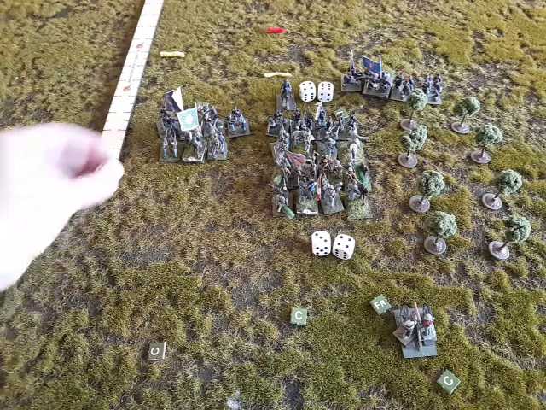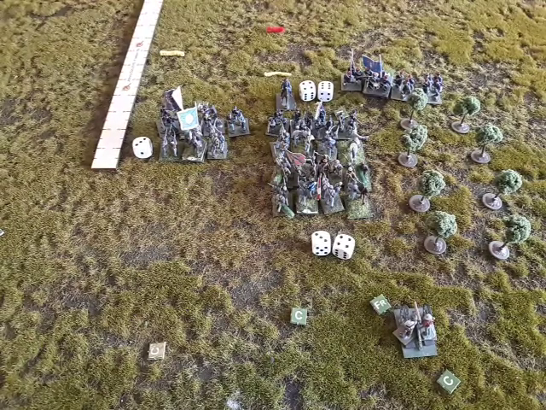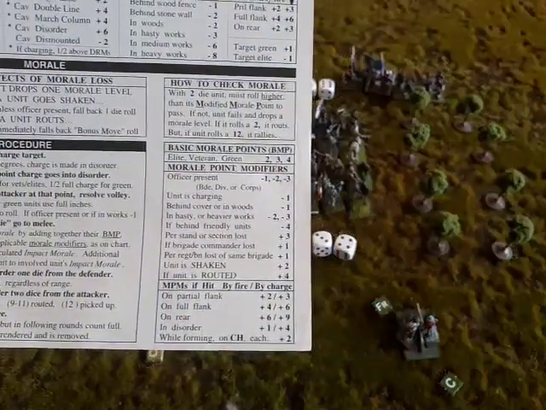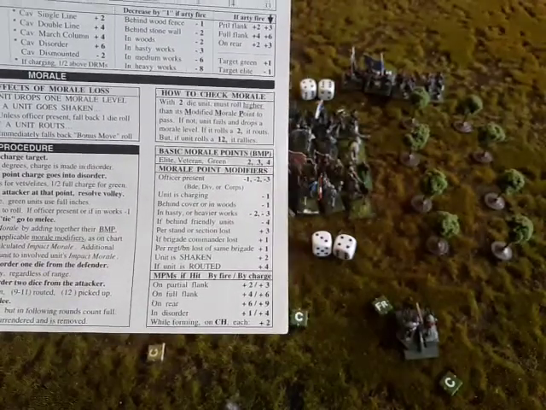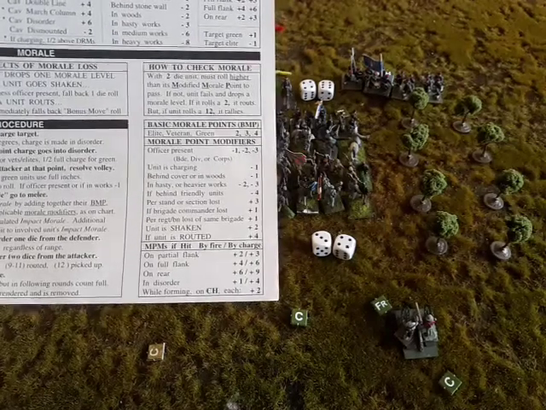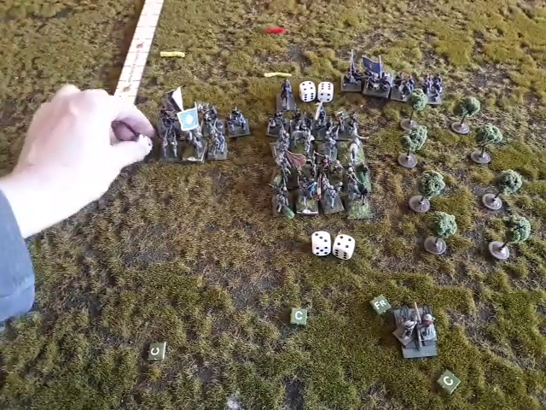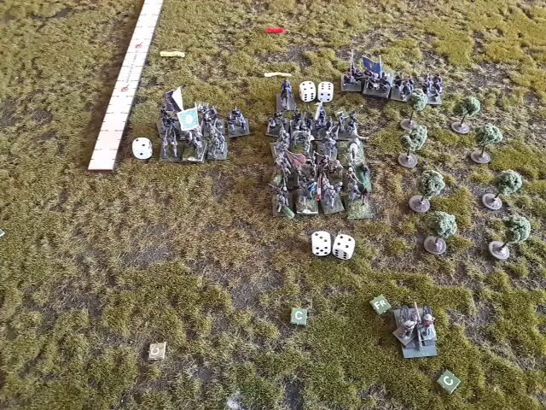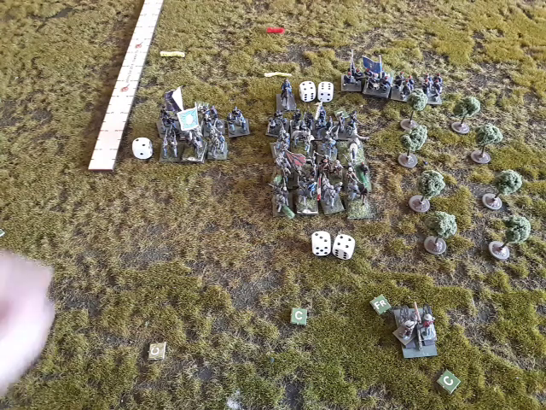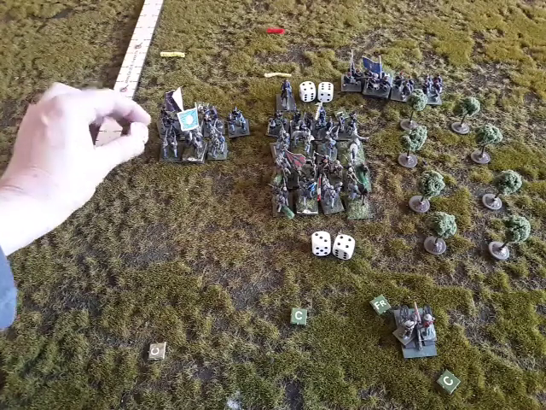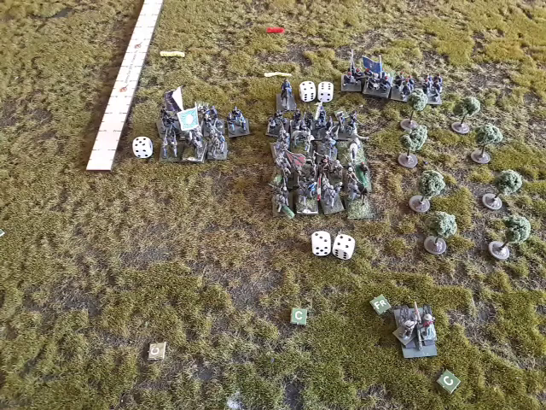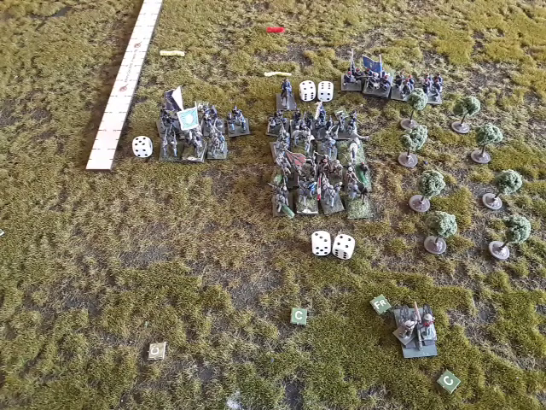So in this case, we're going to start off with the Confederates. You start off with a basic morale for veterans of 3. Again, on the right lower portion of the back of the chart, you have morale point modifiers, as you can see. You go down the chart, there's no officer present. The unit is charging, so that will take that down to a 2. Going down the rest of the chart, they're not behind cover in woods, they're not in hasty or heavy works, they're not behind friendlies, there is a section lost, so that's a +3, so that would change the 2 to a 5. And then there's no partial flank, they're not shaken, they're not routed, there's no rear, they're not in disorder, they're not in condition hold or forming, so their modified morale point would be 5.